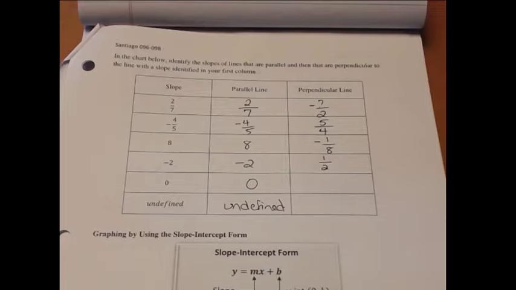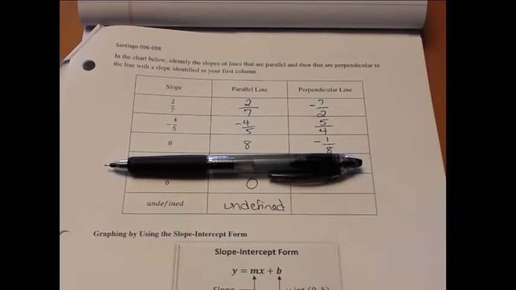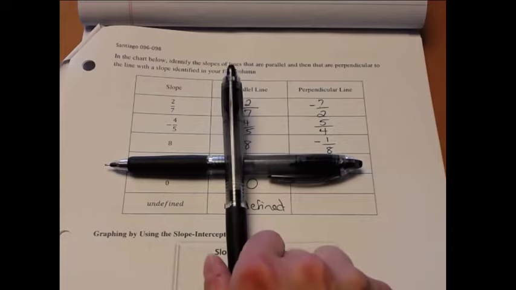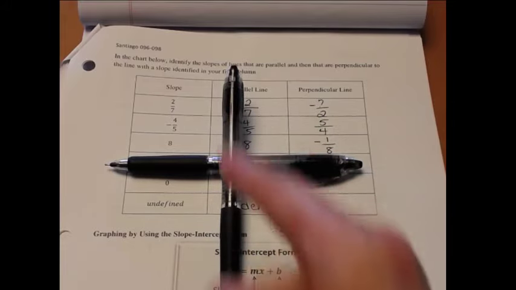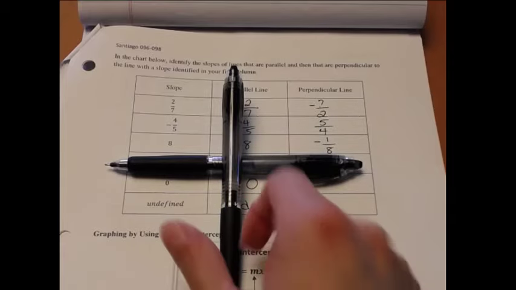Now here's the interesting point. If we have a line that has a slope of 0, it's horizontal, isn't it? So if a line is perpendicular to that, doesn't it cross like so, vertically? And every vertical line has a slope that is undefined.